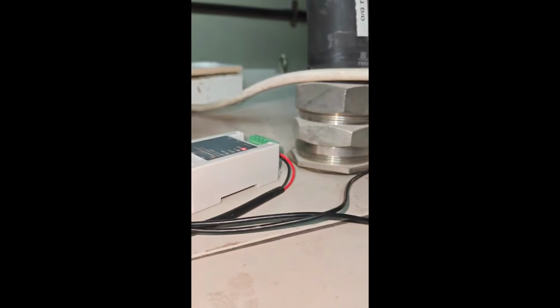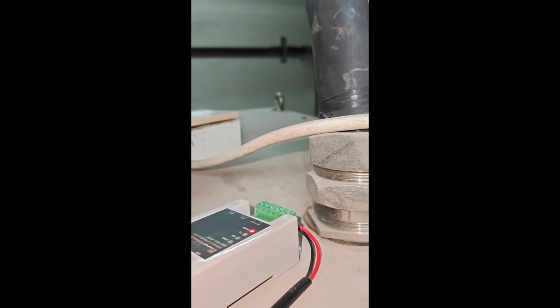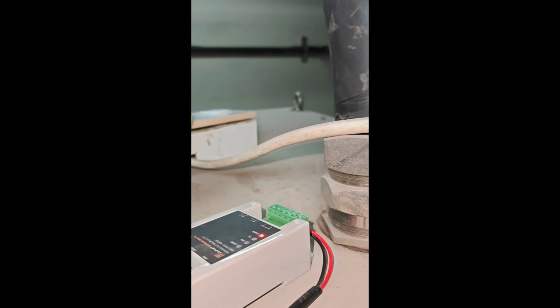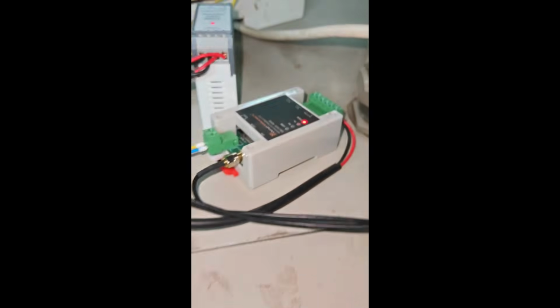Now you can see over here at the top, a hub module is placed. This hub module communicates with those sensors wirelessly at 2.4 gigahertz frequency. The hub module stores the temperature values of those sensors, and it communicates with our gateway using RS485. Both the gateway and the hub module are powered with a 24 volt SMPS, which is placed over here.